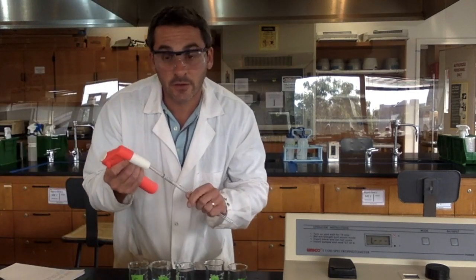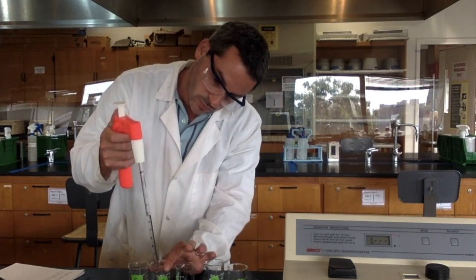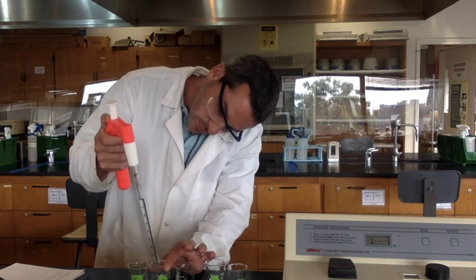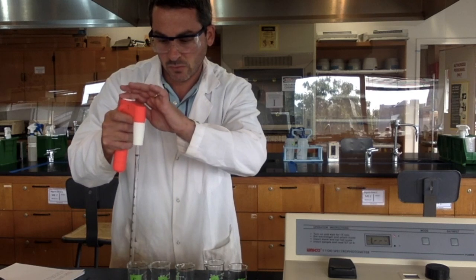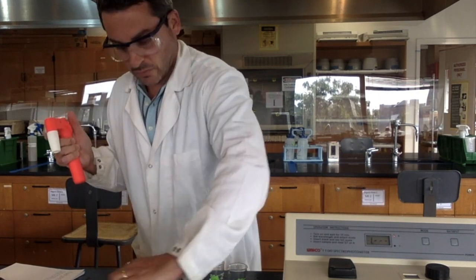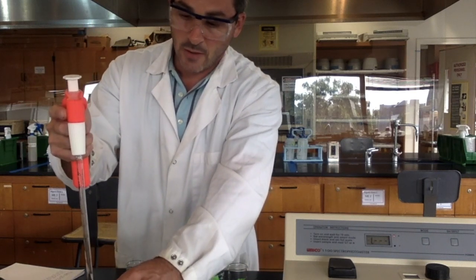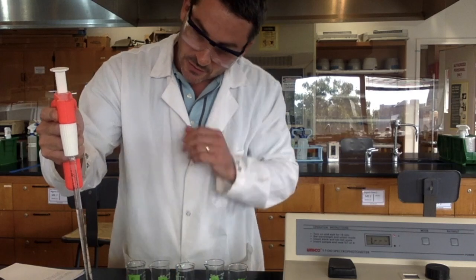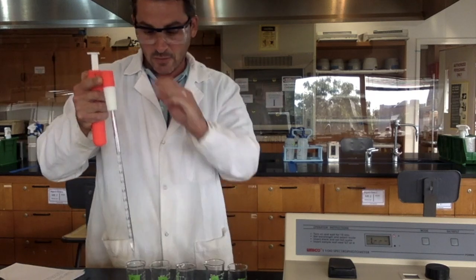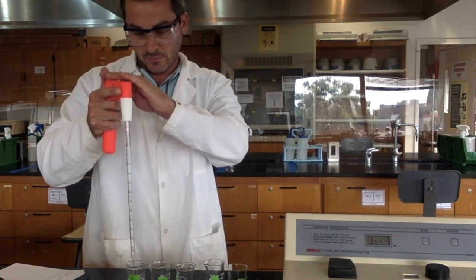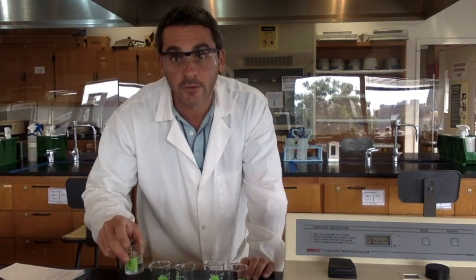I take 10 of solution D, put that in beaker E, and I take 10 of my distilled water. So now I have 5 solutions that I know the concentrations of. And when we're doing a calibration curve, we want to see exactly how the concentration and the absorbance are related.